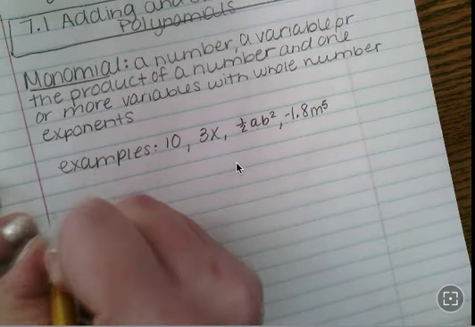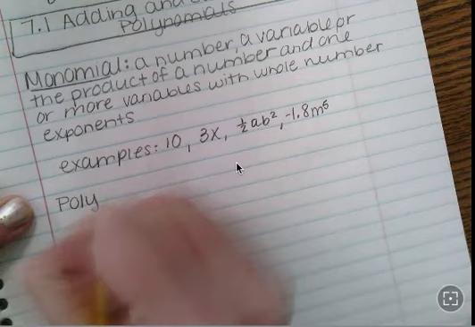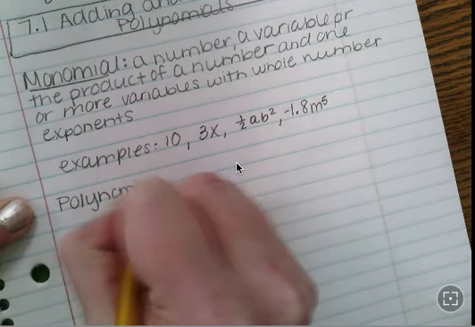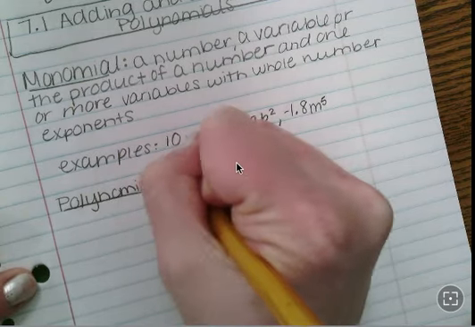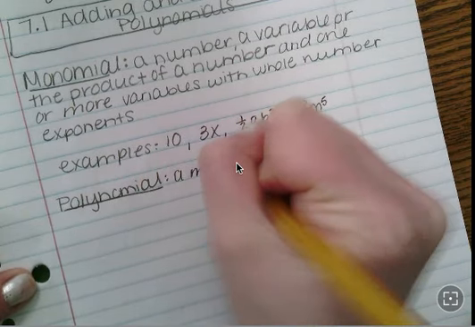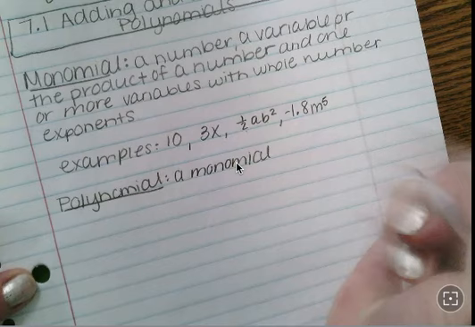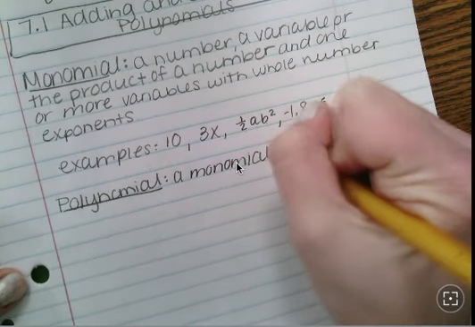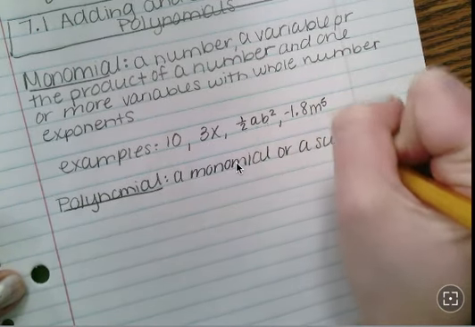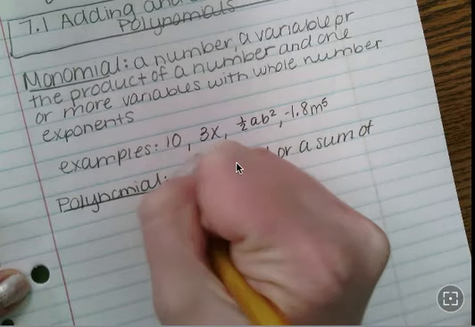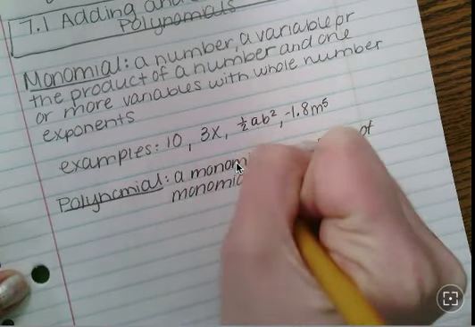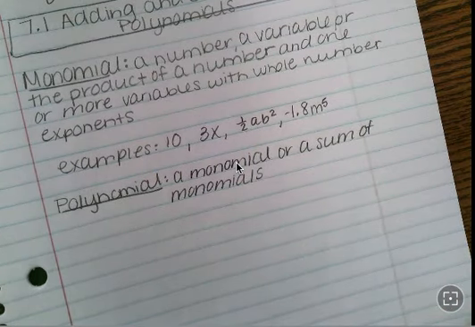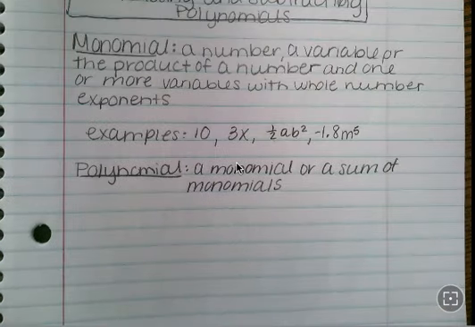Okay, so now let's talk about that big fancy word, polynomial. Okay? And a polynomial is a monomial, which is what we've just talked about, or a sum of monomials. Okay? And you've seen these. We just haven't ever talked about them by definition before.